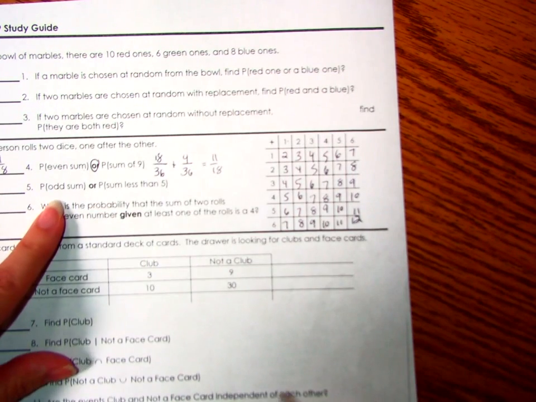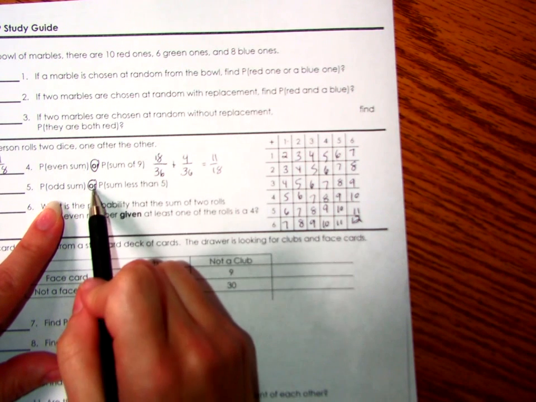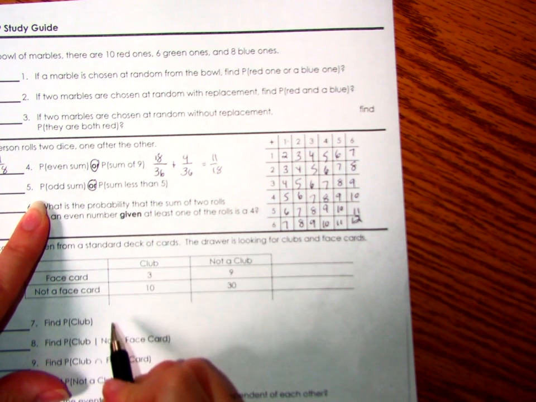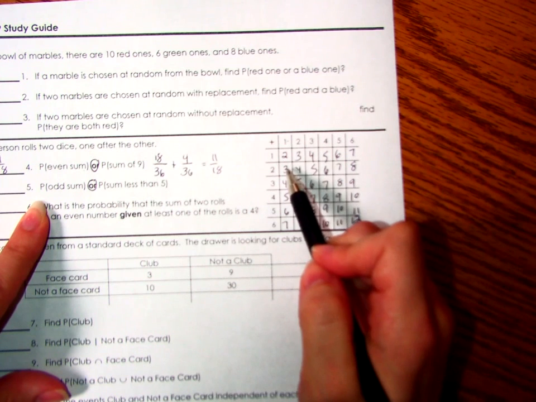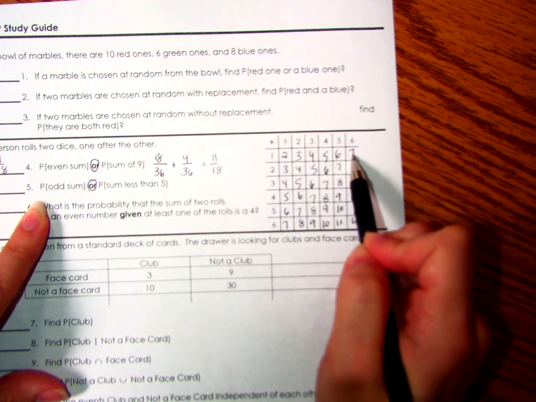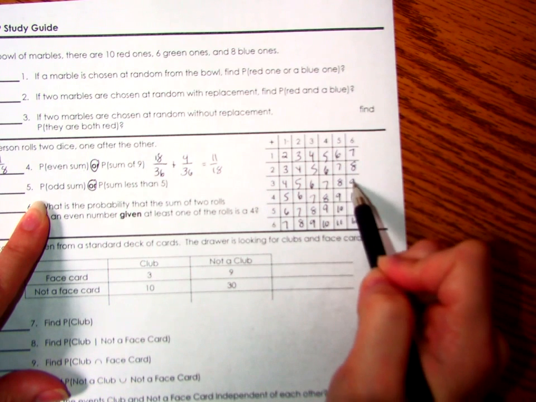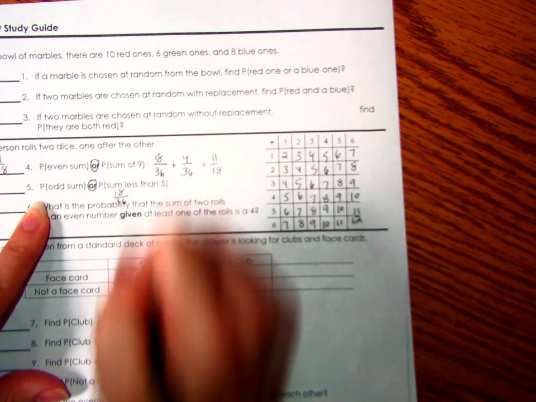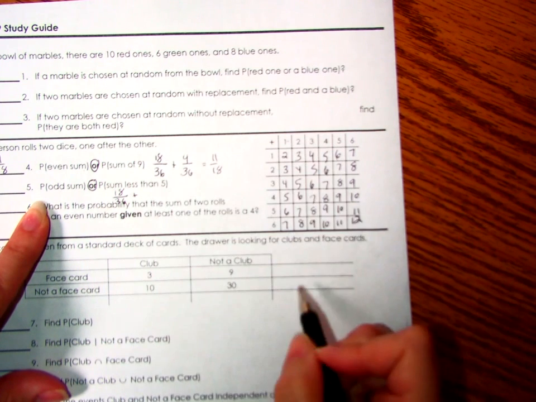Now we're going to look for the probability of getting an odd sum or a sum less than 5. This means we're going to add our probabilities again, but then we want to look to see if there are any overlapping outcomes. So the probability of getting an odd sum: we got 1, 2, 3, 4, 5, 6, 7, 8, 9, 10, 11, 12, 13, 14, 15, 16, 17, 18. So there are 18 odd sums out of 36, or a sum less than 5.